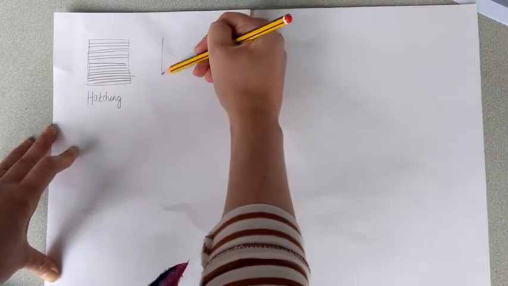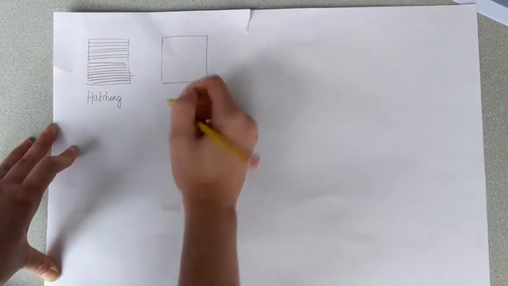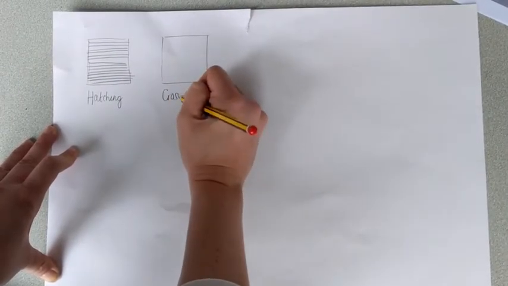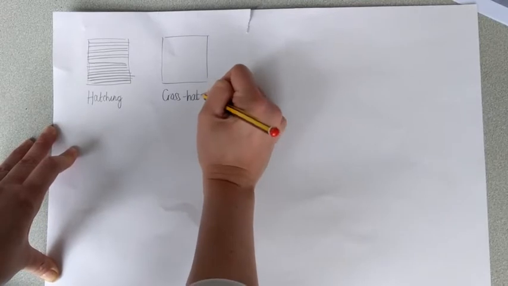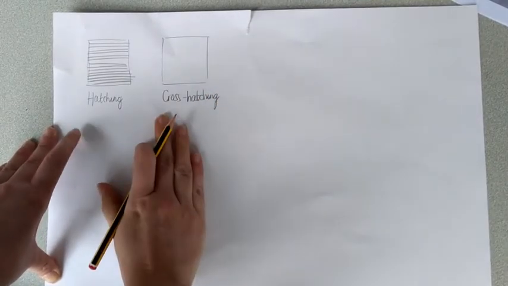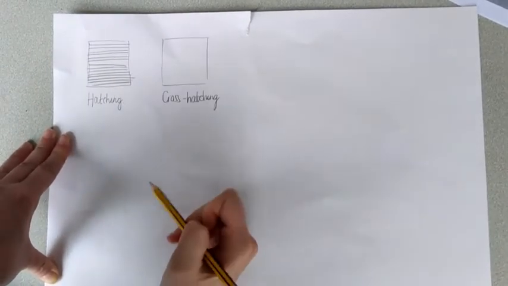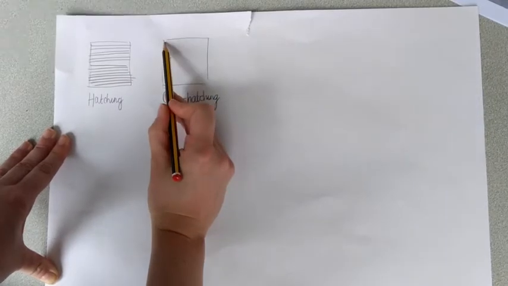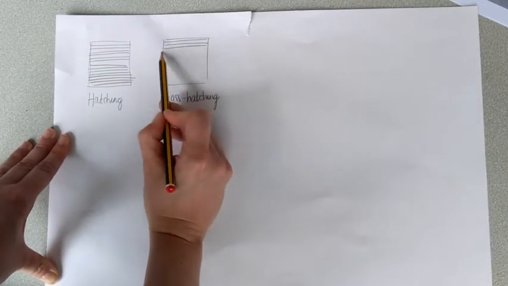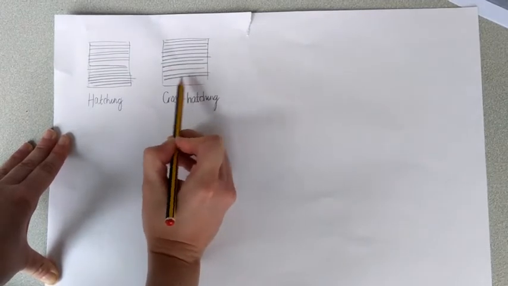And our next technique links to hatching, and it is called cross hatching. So the first part of cross hatching is hatching. So because I've done horizontal lines here, I am going to fill my box again with horizontal lines.